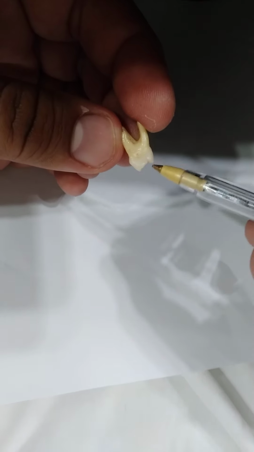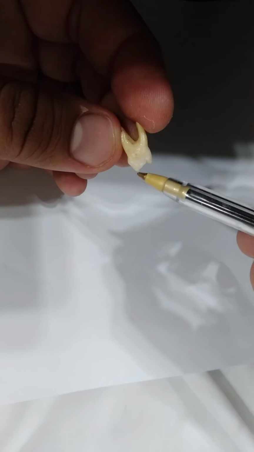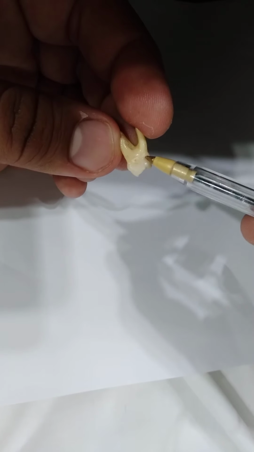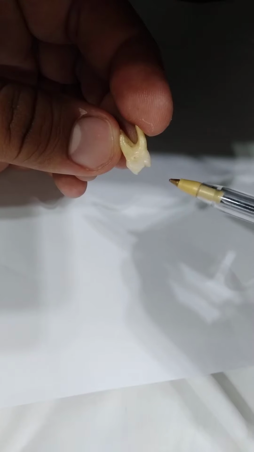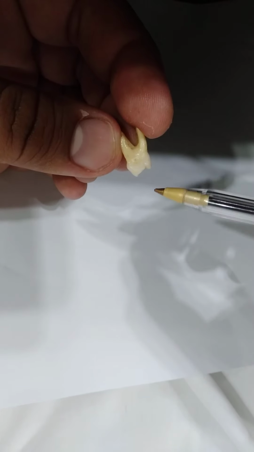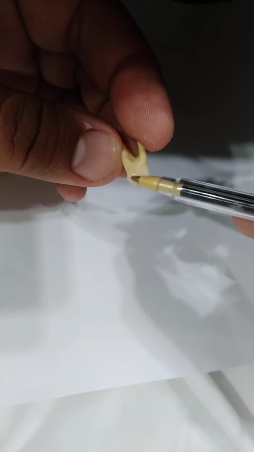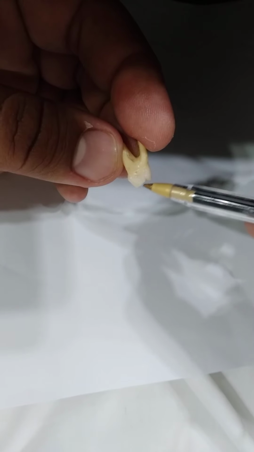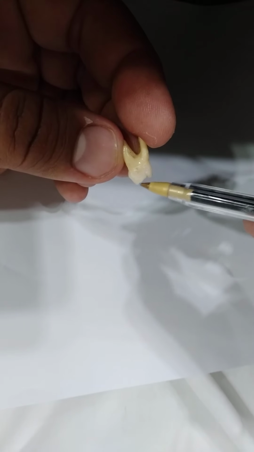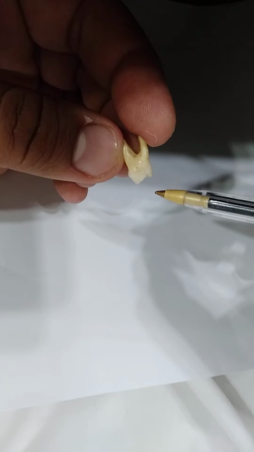Coming to the mesial aspect, there is disparity between the buccolingual widths at its cervical surface and occlusal surface. At the cervical it is wider, and at the occlusal surface it is narrower or constricted.